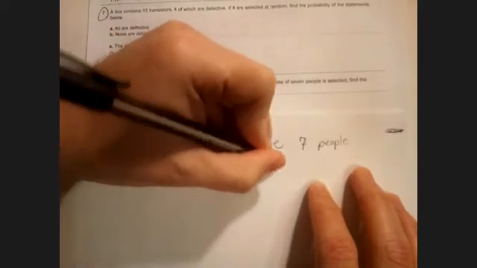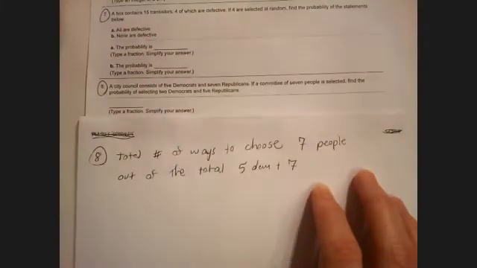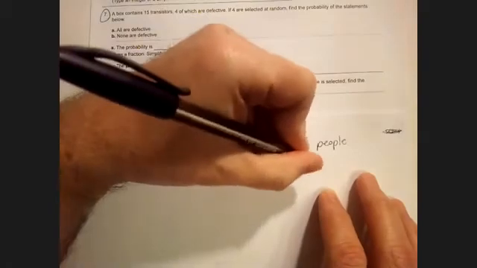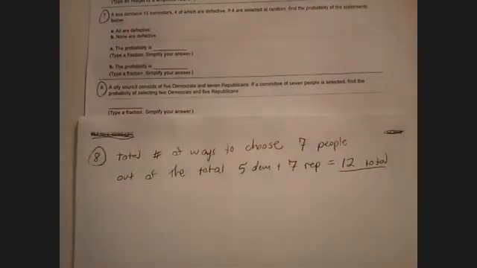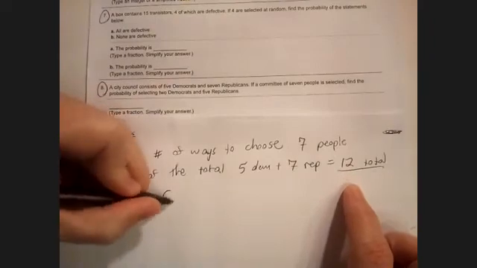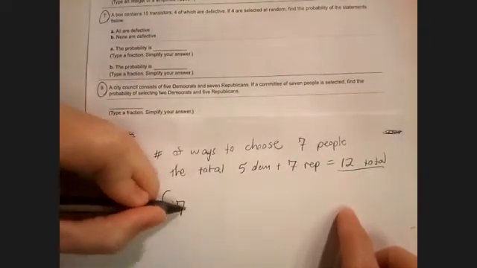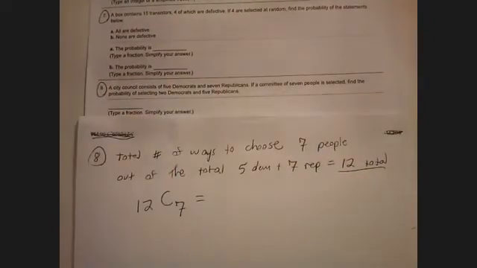So this is the number that we're choosing from. 12 choose 7. This is to get the number on the bottom.